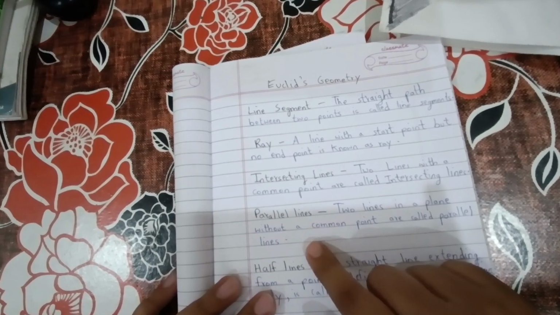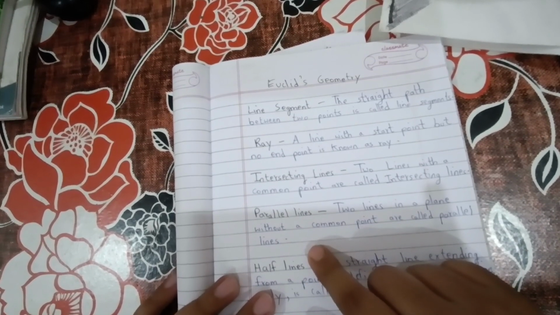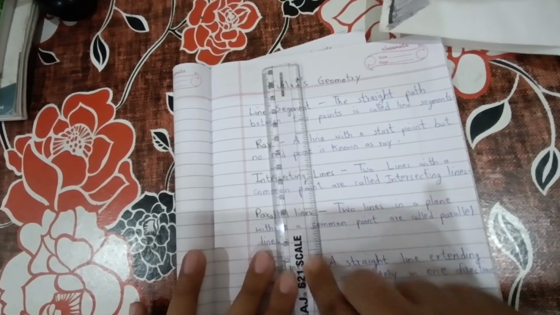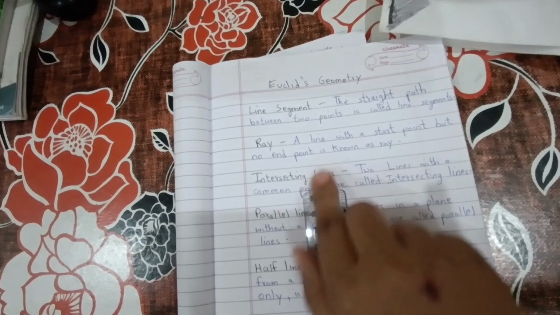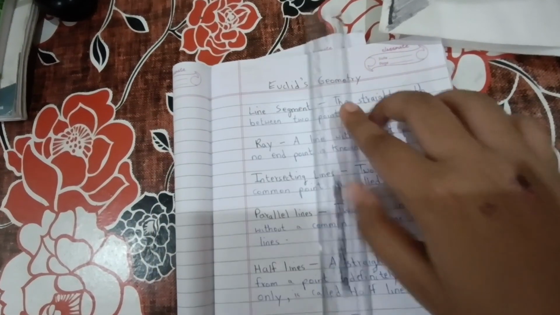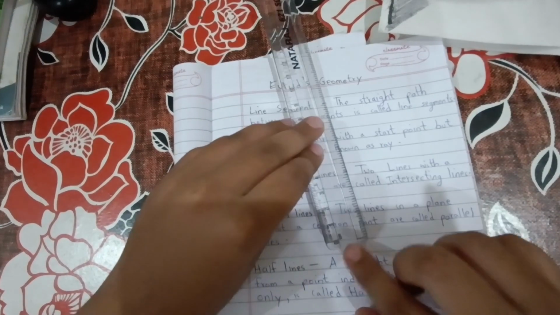Parallel lines. I think everybody knows parallel lines. It's very easy. For example, wait, let me just show you. Yeah, I have a scale. So these 2 lines you can see. Don't just ignore this part and leave them. Just think there is no part like this or this.